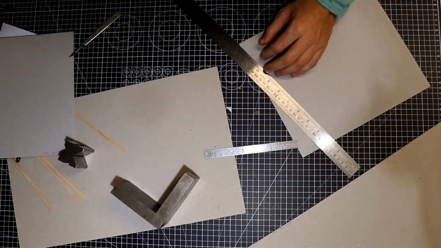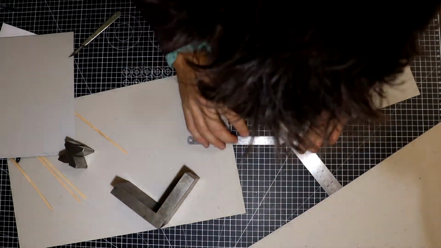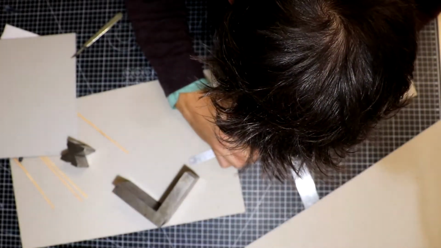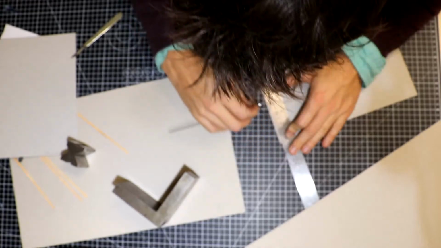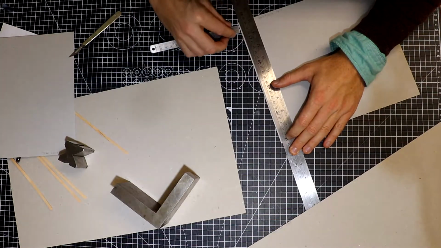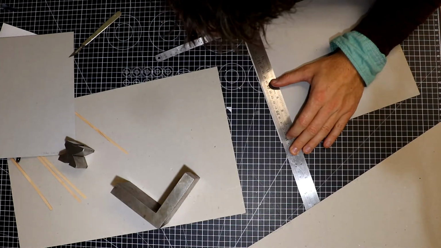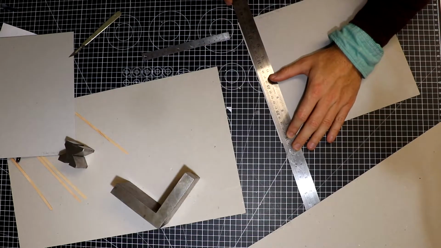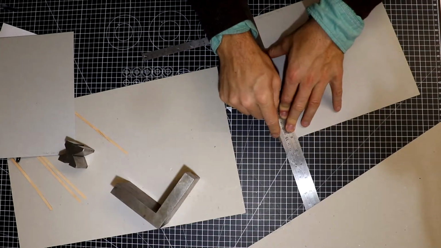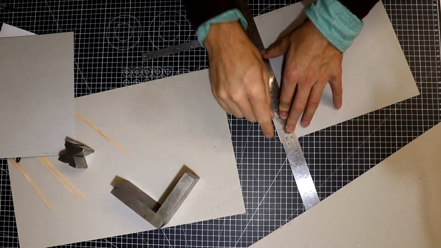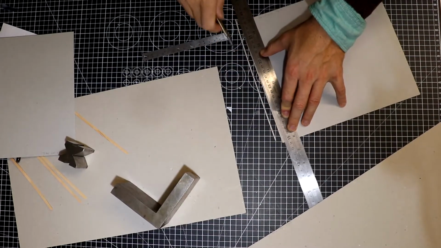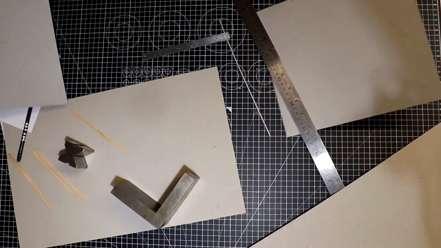Move that glue all the way over there. So a bit, I'm just going to take a bit off. And again for this side.